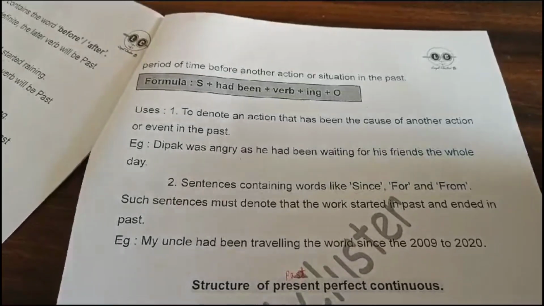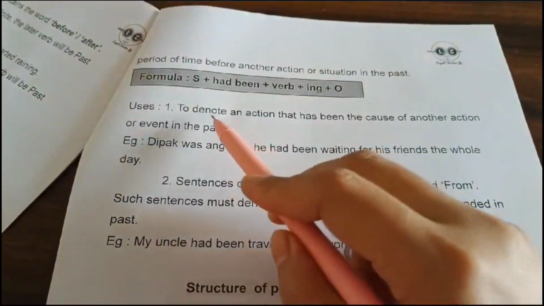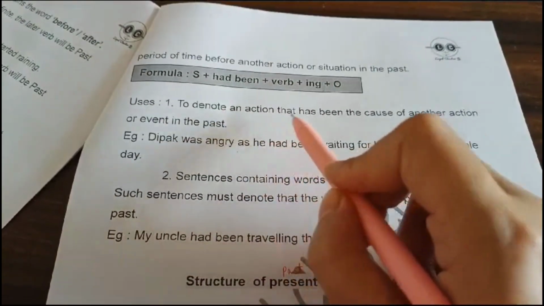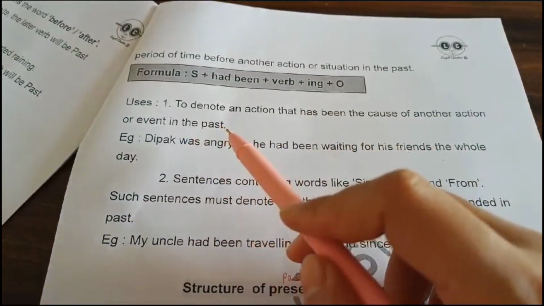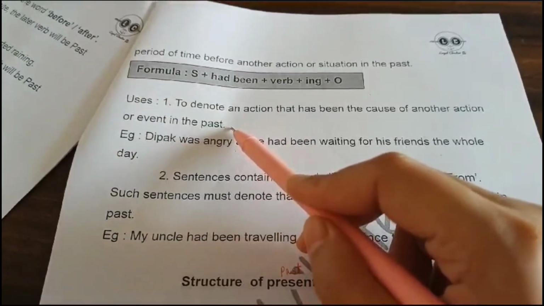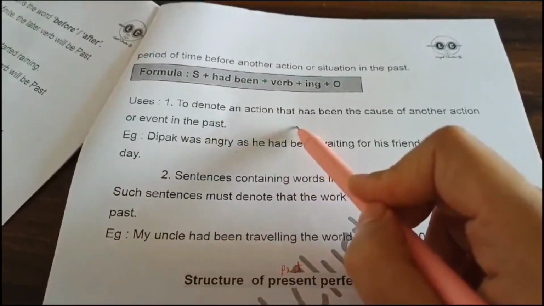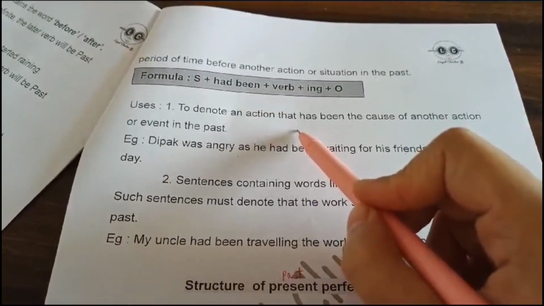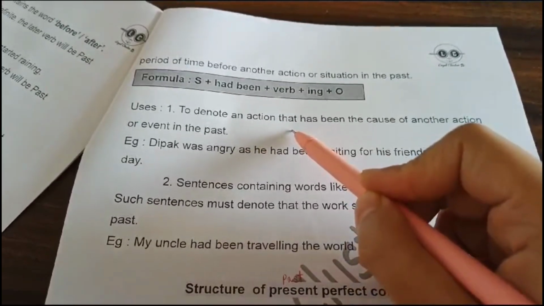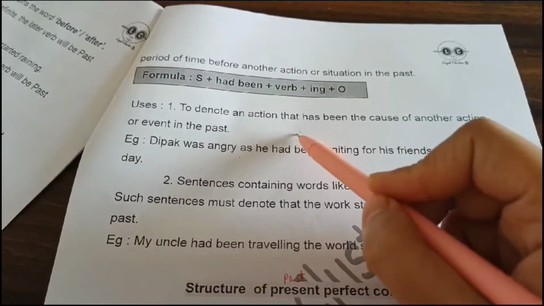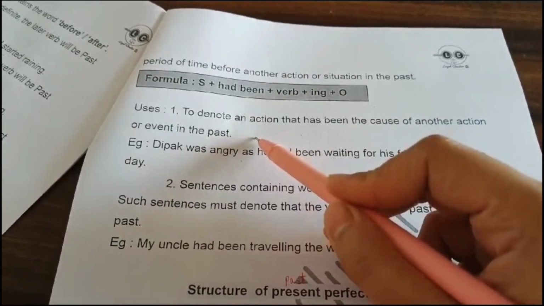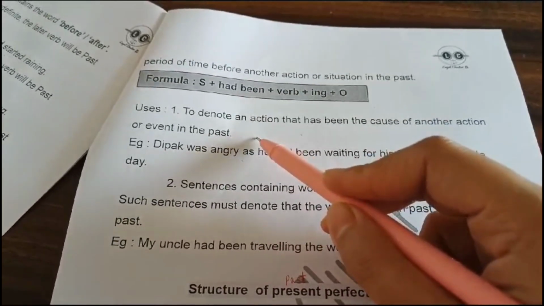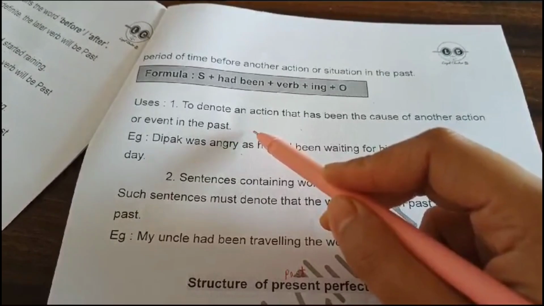Uses of past perfect continuous. Number 1, to denote an action that has been the cause of another action or event in the past. That means two actions happened in the past, and the reason behind the happening of one action is the other action. So in that case, we will be using past perfect continuous.